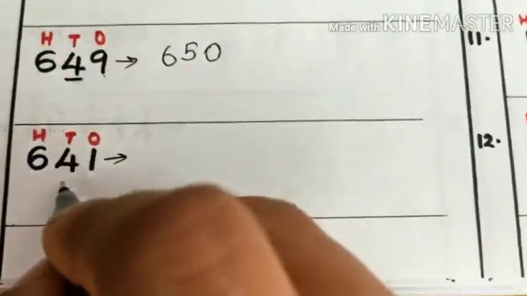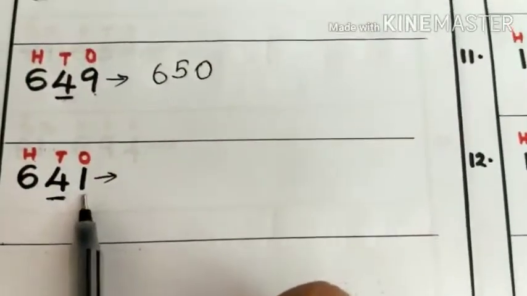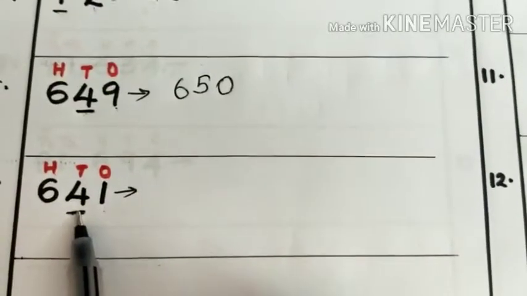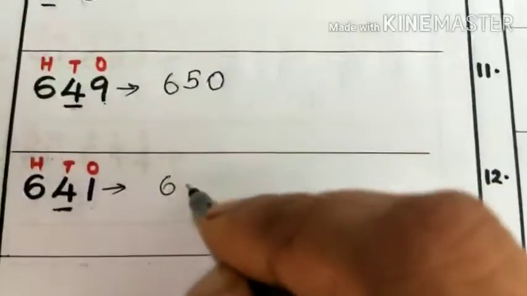Ones, tens. 641. Tens place digit 4. Next digit 1. 1 is less than 5. 4 will not change. 41 will become 40. 640 rounded down.